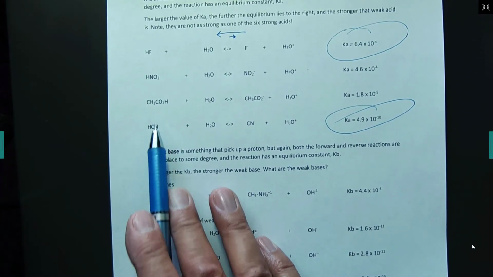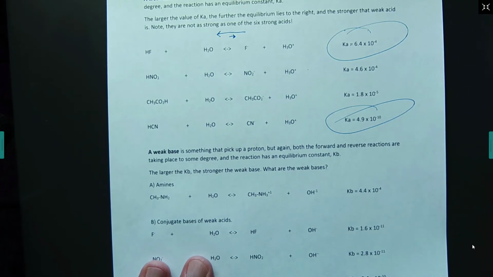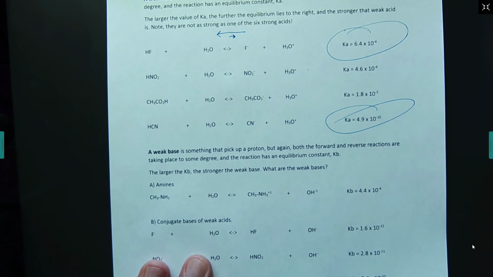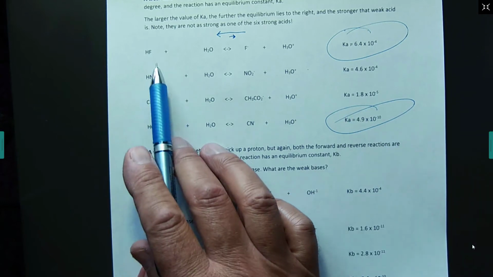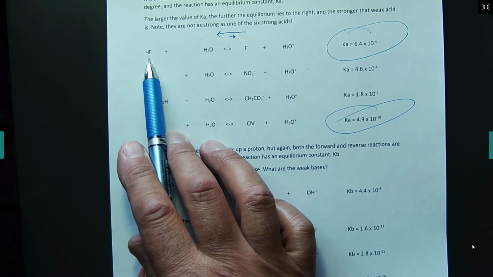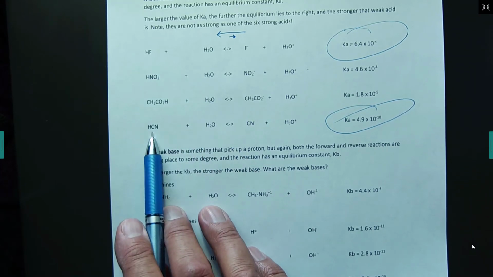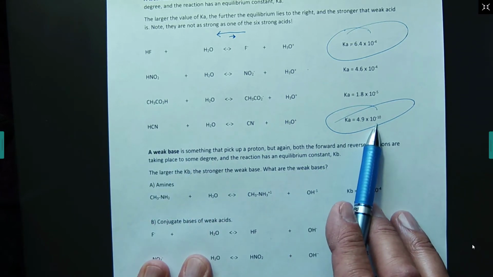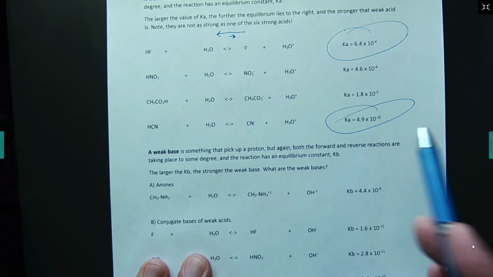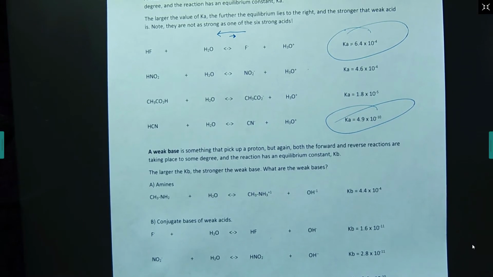But within the high school teams, some are stronger than others. This guy here, HF, that might be the best high school team in New York City. That's going to be a pretty good football team. This is maybe the high school team from Deming, New Mexico. They might win an occasional game, but they're a lot weaker. So anyway, hope that helps.